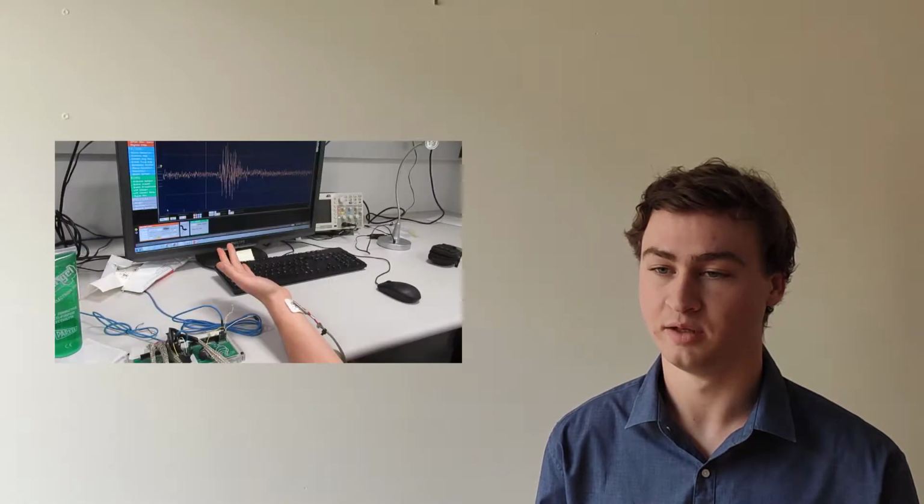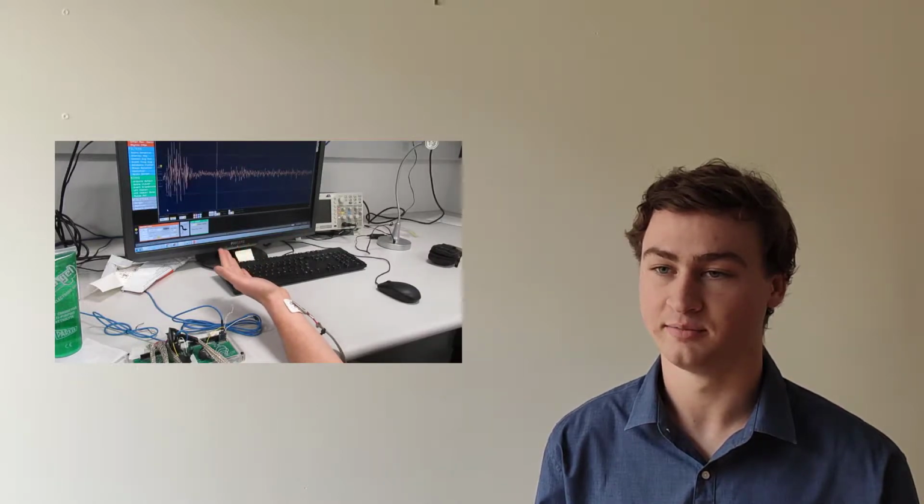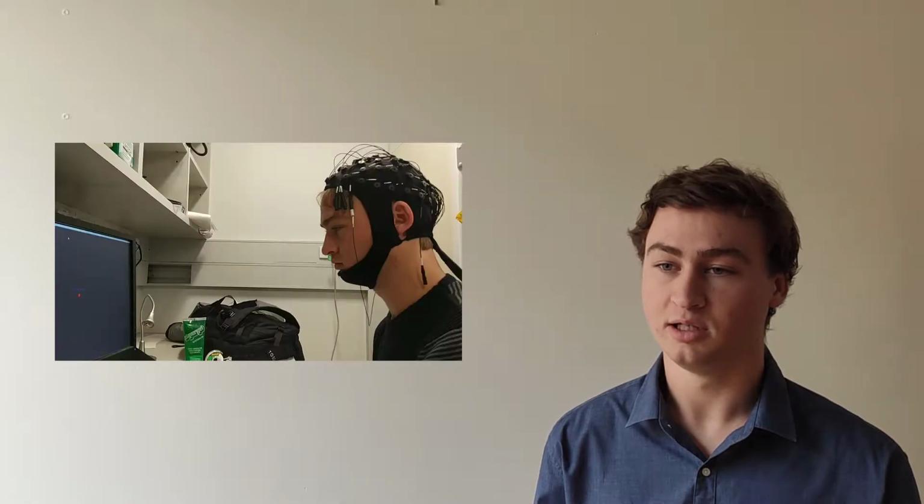Electromyography, or EMG signals, records muscle activity. It can do this by placing electrodes along the muscle length, and as the muscle contracts, a burst of electrical activity is created and seen. Electroencephalography, or EEG signals, measures the brain's activity. Using EEG signals to control a computer is coined as a brain-computer interface, or BCI.